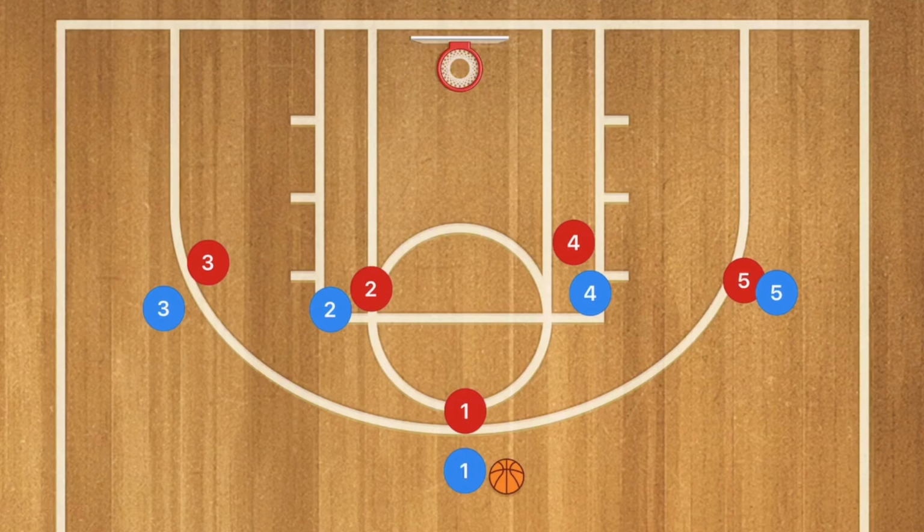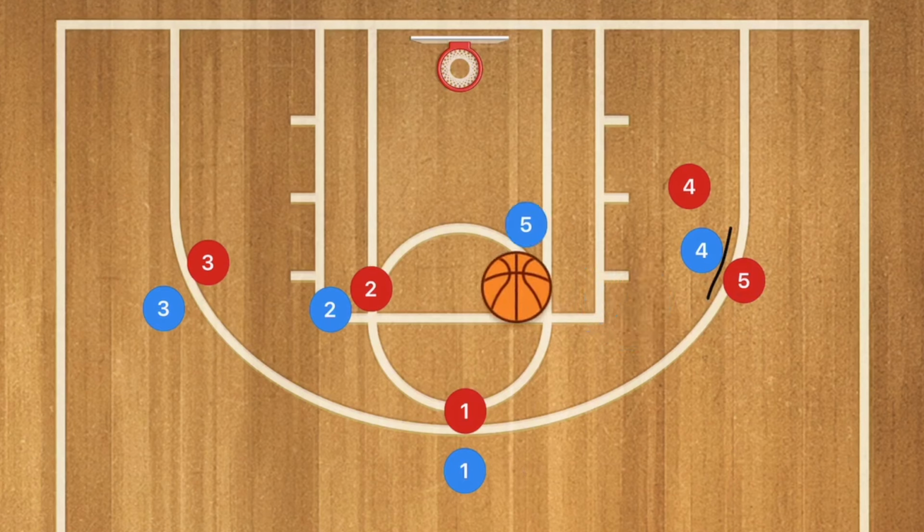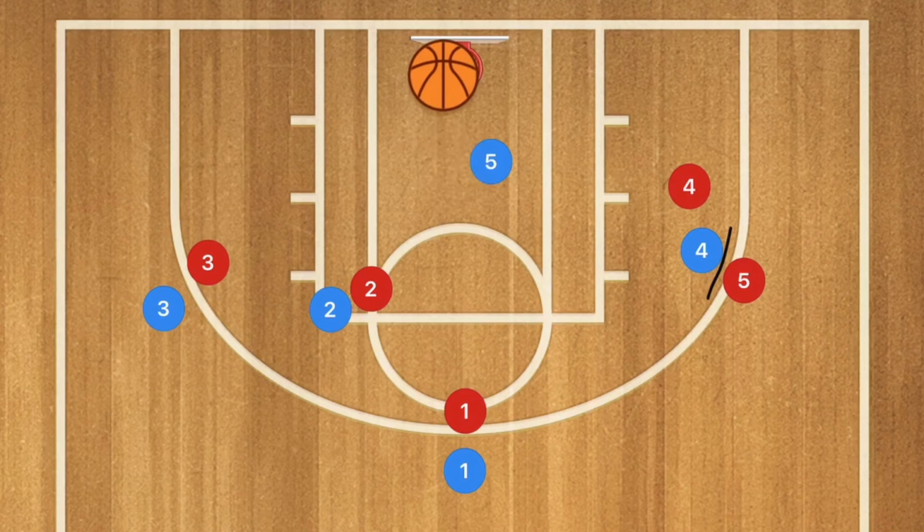This is a play that works really, really well against a shorter team, or with a bigger team against a shorter team. But player 4 is going to go out. This is a high 1-4 offense. Set a screen or a back screen on player 5. He's going to go and cut towards the rim. What we're really hoping for is player 5 to get that ball for the layup.